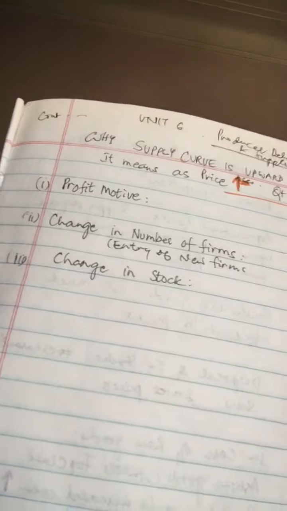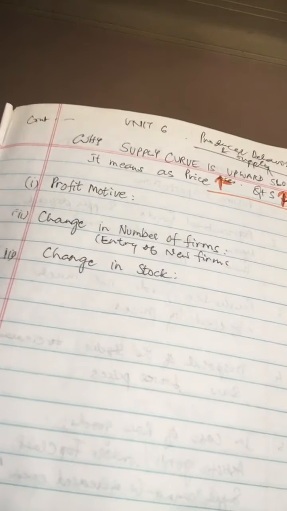So these are the three reasons we are going to discuss. One is profit motive. When people see that there is profit here, the higher the price, the more the supply. And then more firms come in and join the existing firms. Again, there will be more supply and people will release their stock. So an increase in stock. So all of this, just have a look.